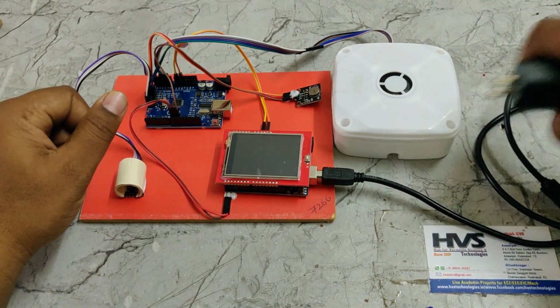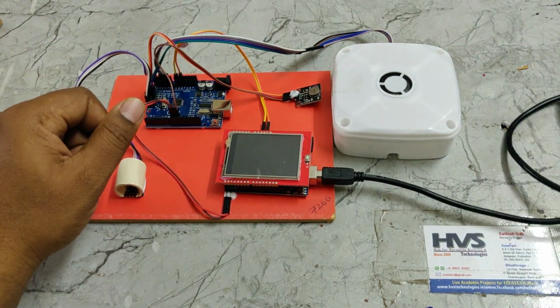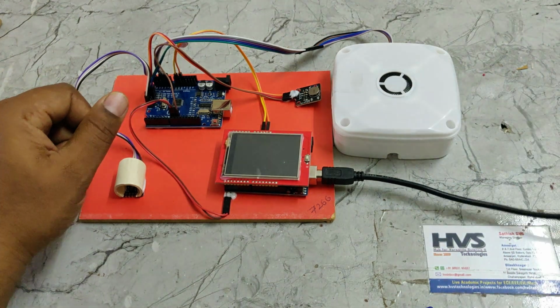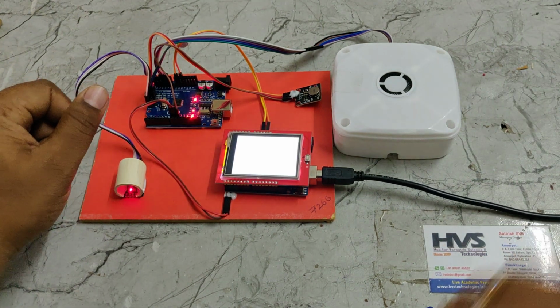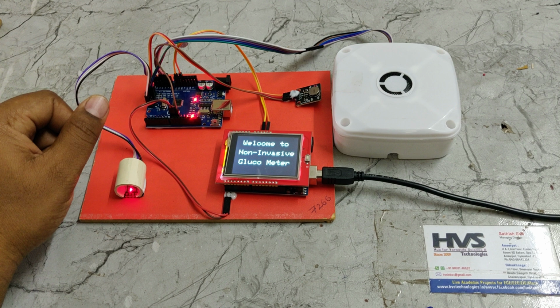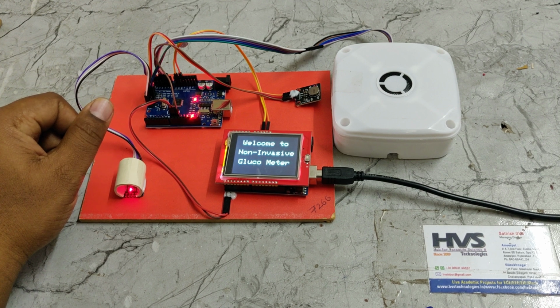Here we can change the voice also. Finally, I will show you how to change the voices in the speaker. Welcome to the project on the TFT screen.